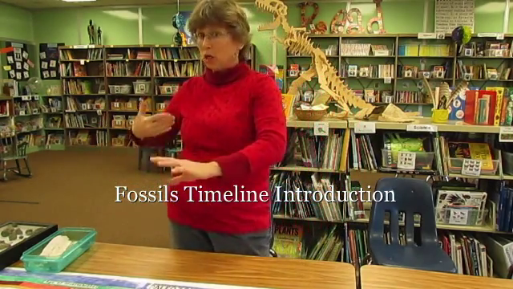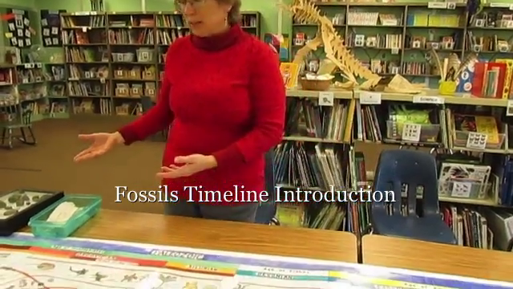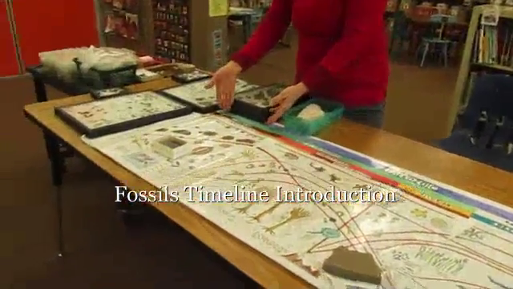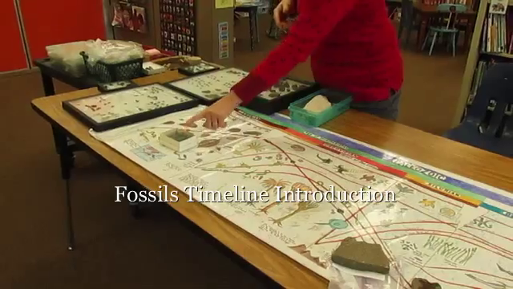So again, it's an example of where you've got stellar science already happening in the classroom, and I can layer on top of that some extensions for them. So the earliest animals are in the Cambrian period, and I've got a trilobite from Utah from the Cambrian period.